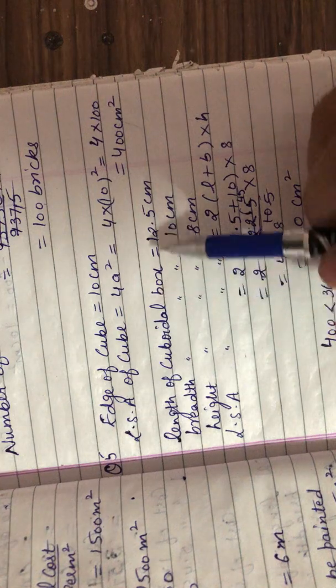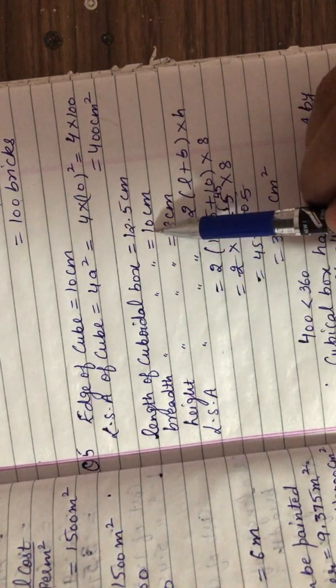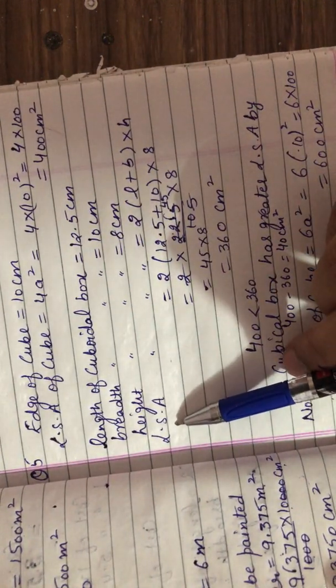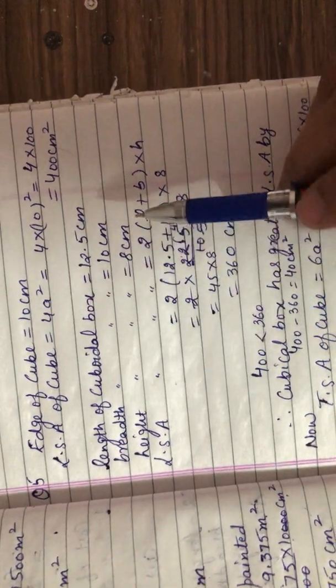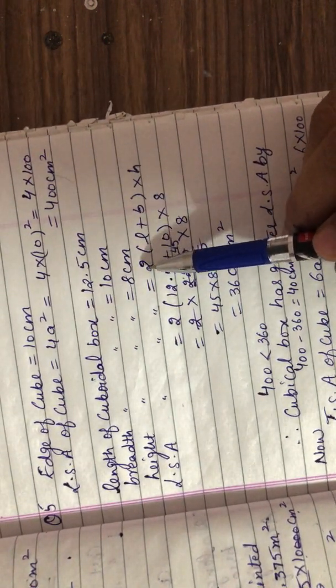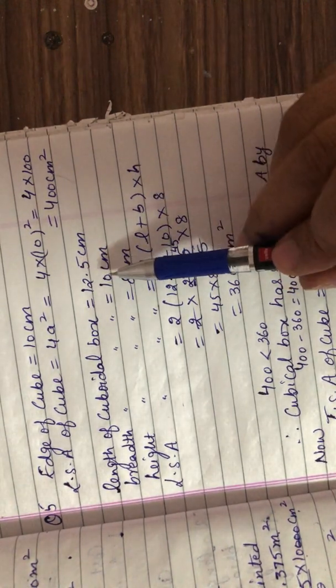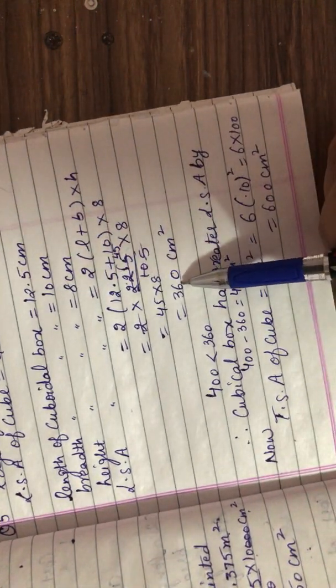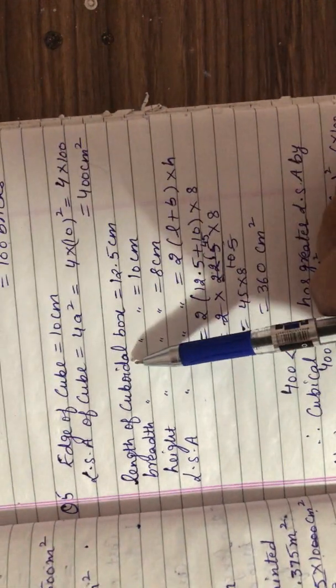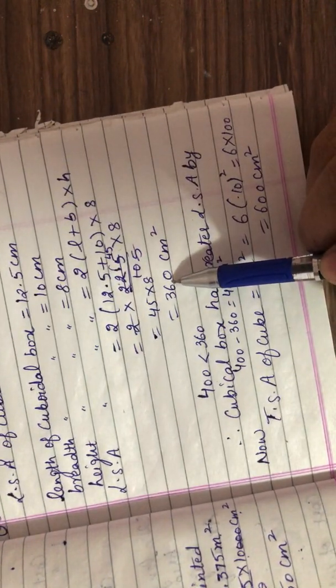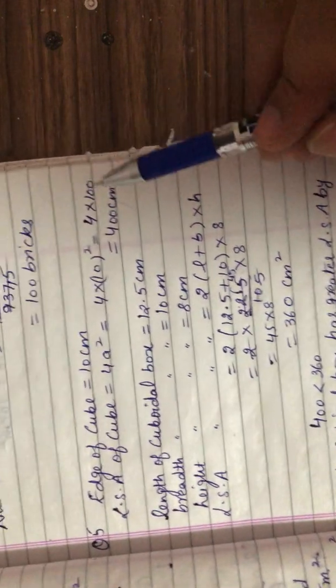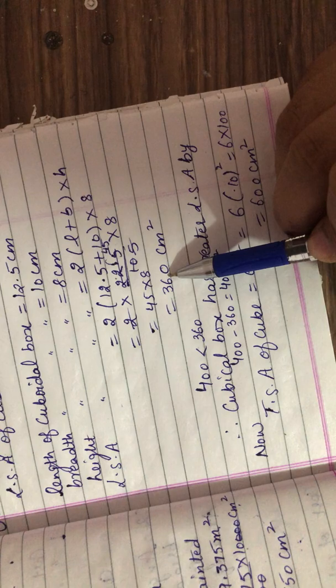Now the length of the cuboidal box is 12.5, breadth is 10, height is 8. So the lateral surface area of this cuboidal box, lateral surface area means area of 4 walls, is 2 into (L plus B) into H. So after putting the values of L, B and H, we get the lateral surface area of the cuboidal box as 360 centimeter square. Now the cubical box has area 400 and the cuboidal box has area 360.